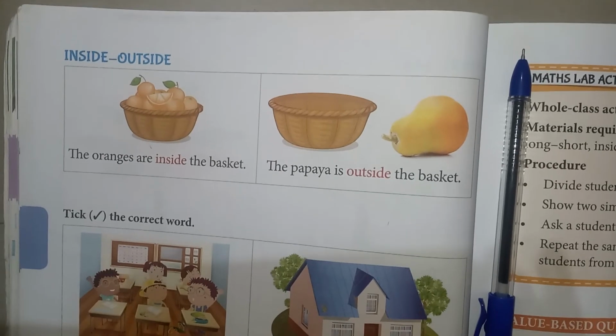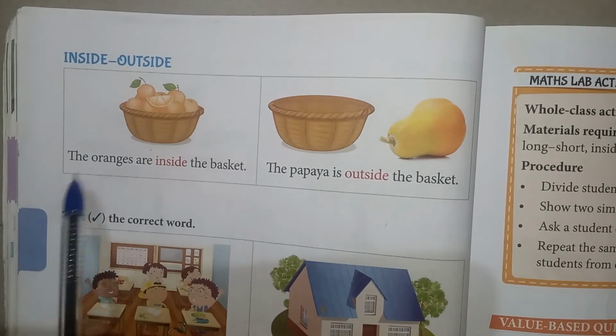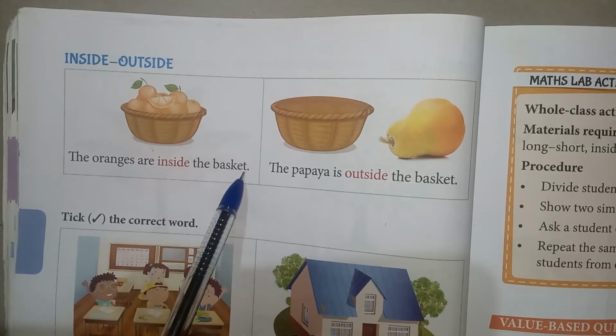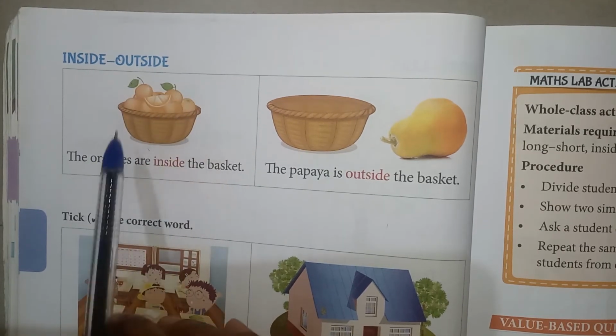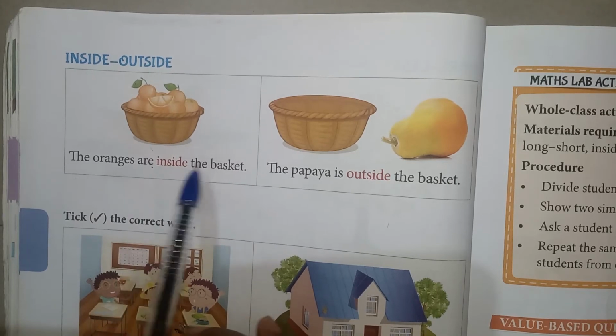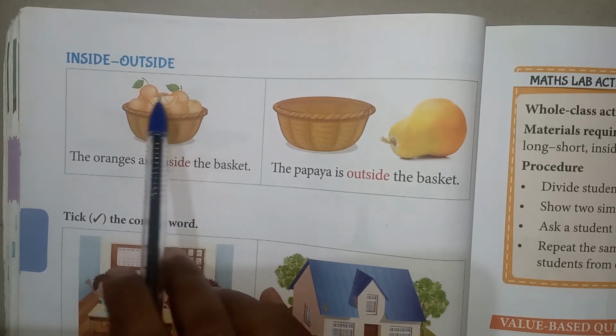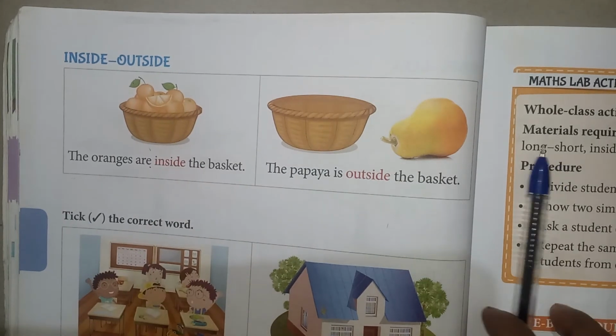Now here we are going to understand something different. It's inside, outside. Yes, what we are going to understand? Inside, outside. These oranges are inside the basket. Where are those oranges? The oranges are inside the basket. Here you can see these oranges are where? Inside the basket. Yes.